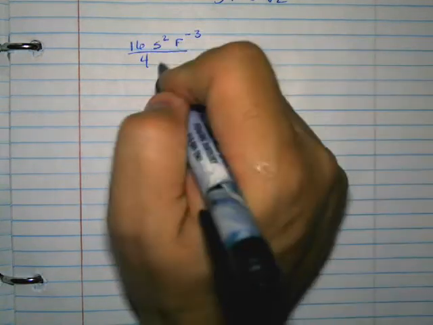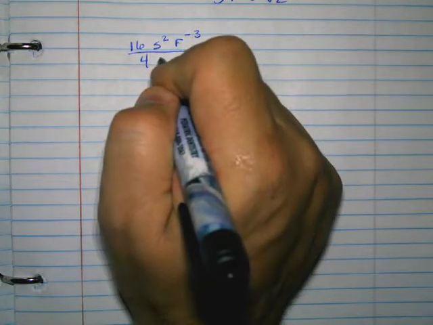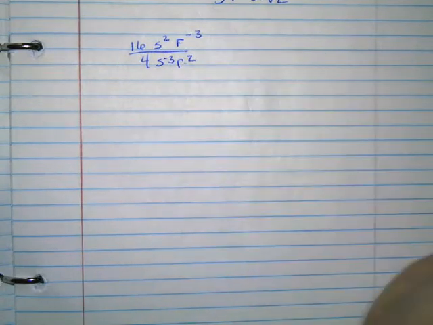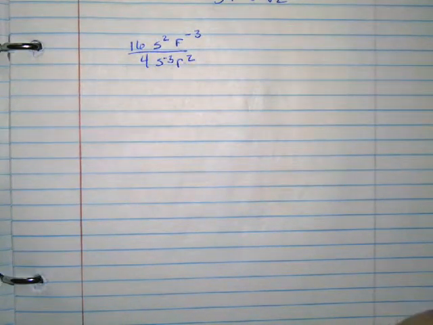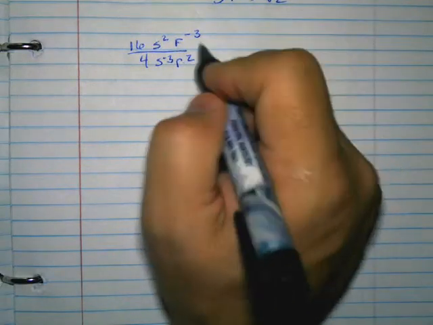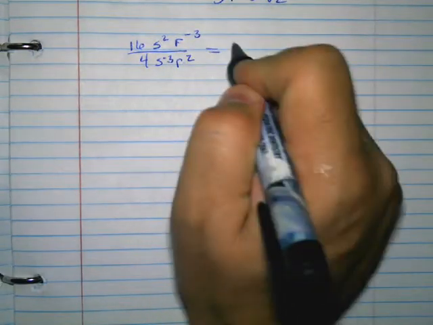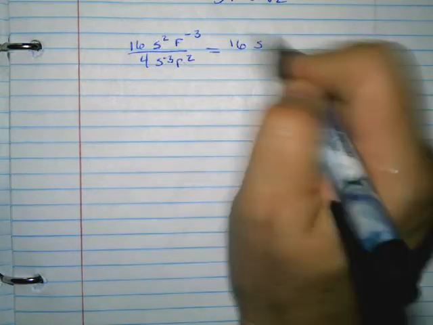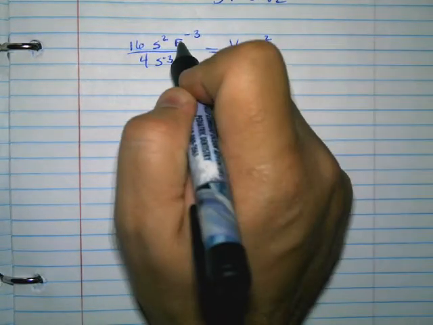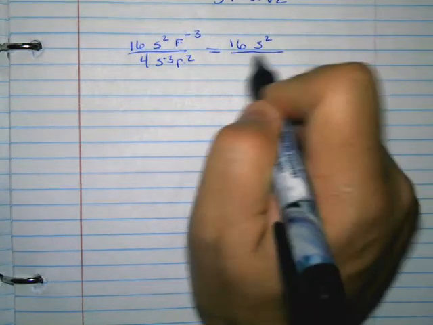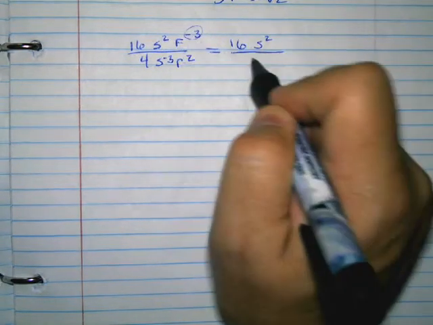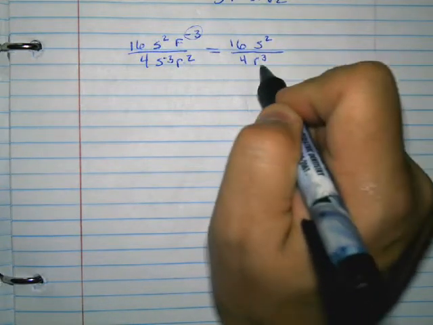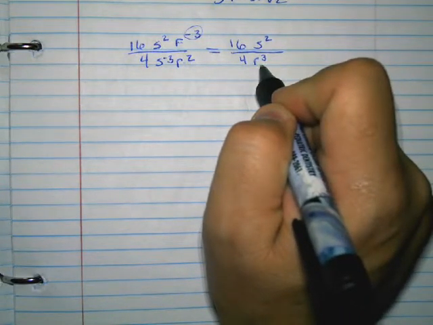the fraction. So when I have something set up like this, r squared. Okay, if I have something similar to this, for example, then what I'd have to do is go through and look at each variable. S squared is fine. R cubed, though, or r to the negative third, is in the wrong spot. That r cubed should be in the denominator of the fraction.